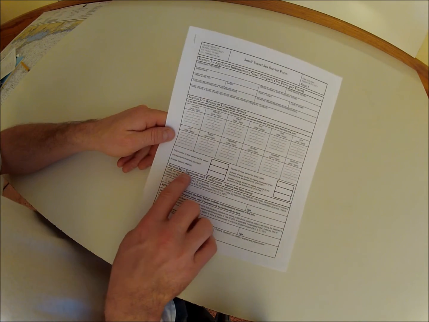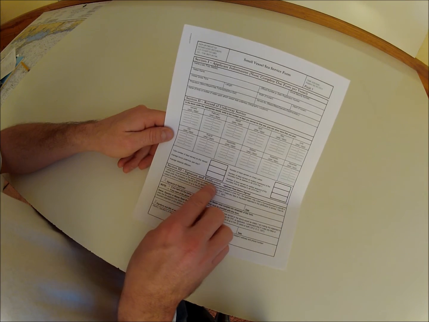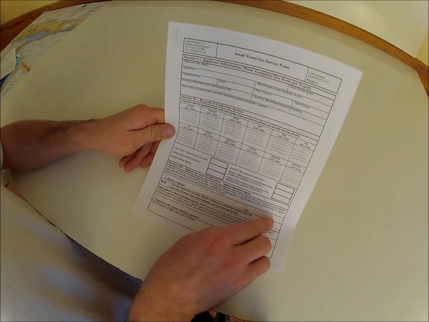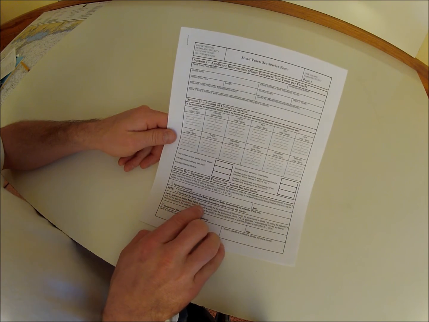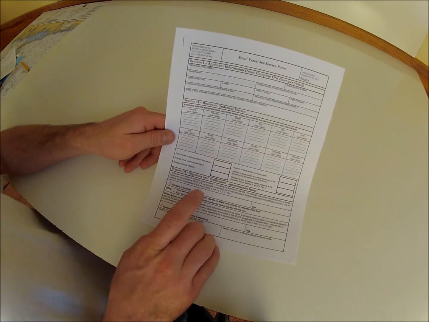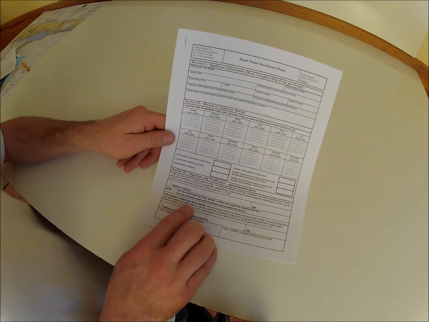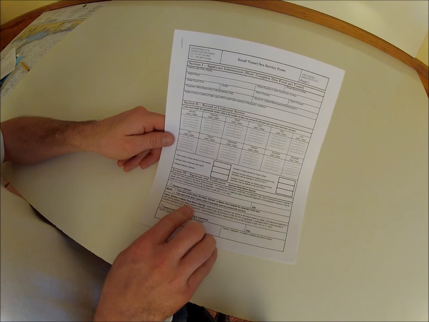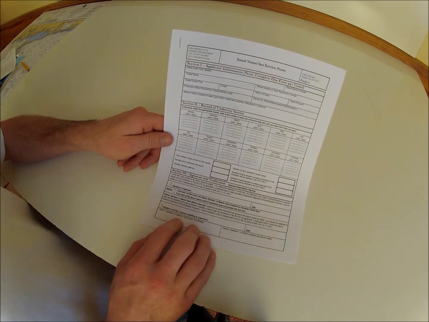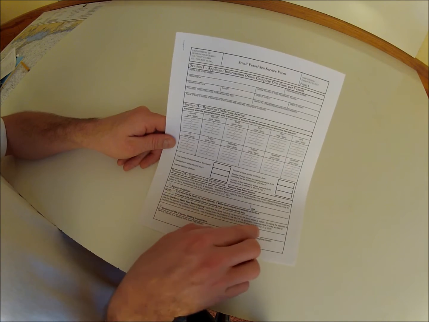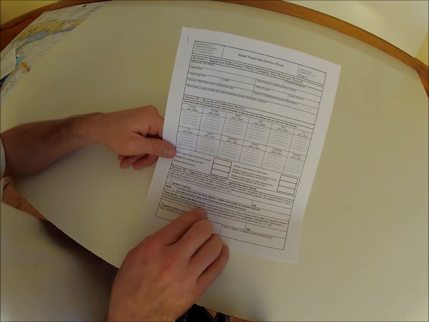Good. Signature and verification. Sign here, date here. Owner, operator, or master. Read before signing. This is someone that's attesting to your time. Somebody that owned the vessel that you have time on, or your boss, if you worked on a vessel, that's where they sign. Let me read this here.